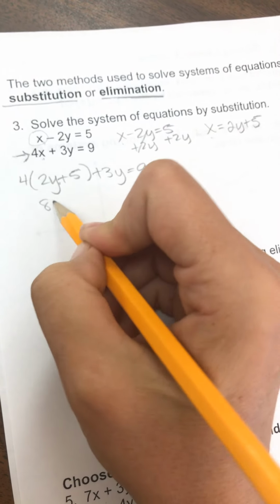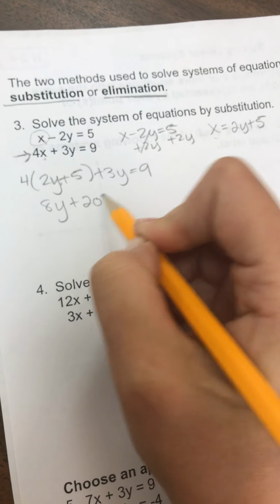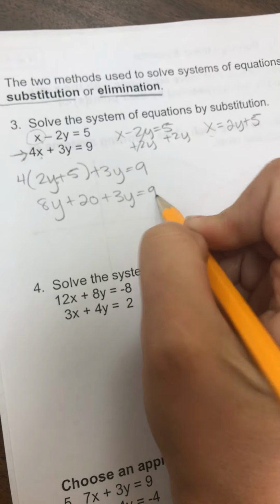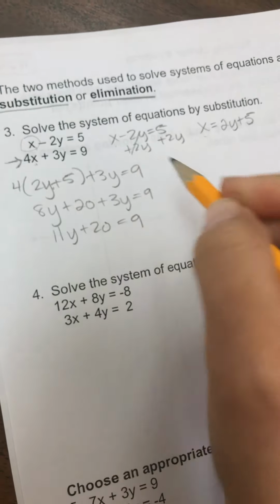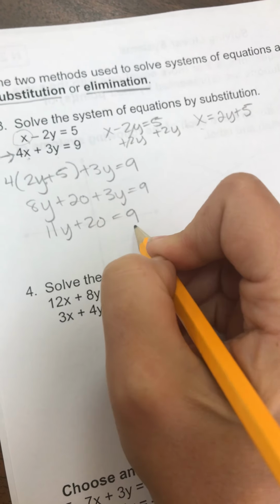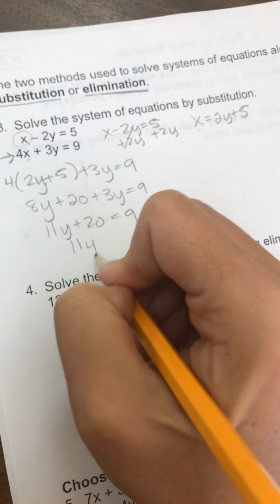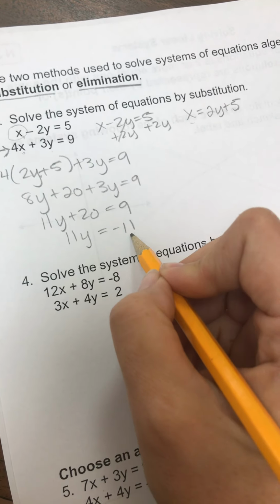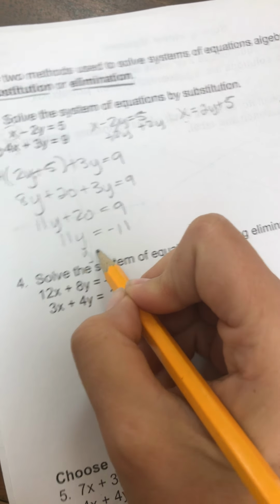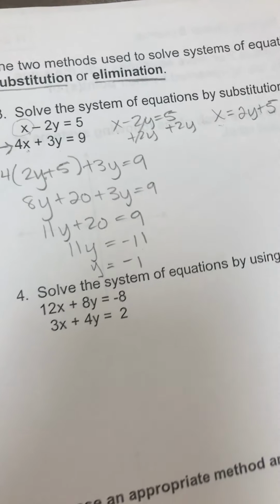Now you're going to get 8y plus 20 plus 3y equals 9. 11y plus 20 equals 9. You subtract your 20, you're going to get 11y equals negative 11. You're going to divide by 11 on both sides, and what you're going to get? y is equal to negative 1.